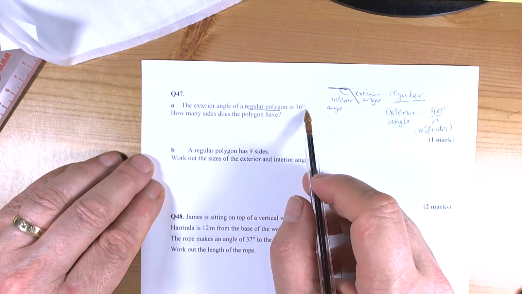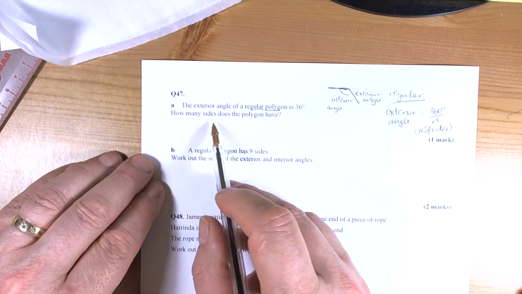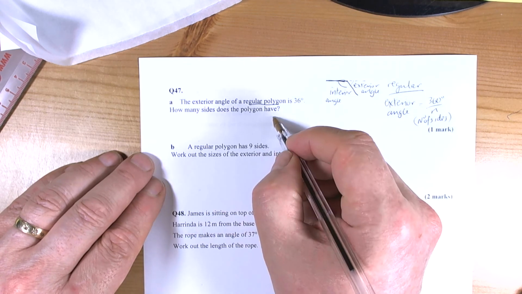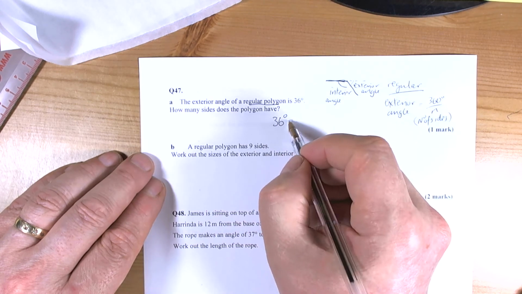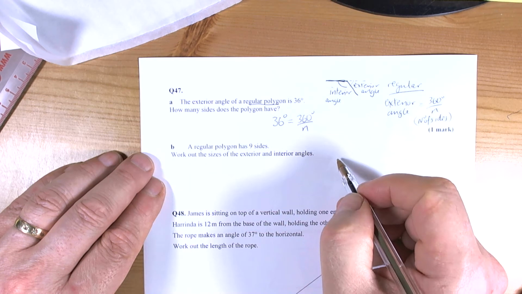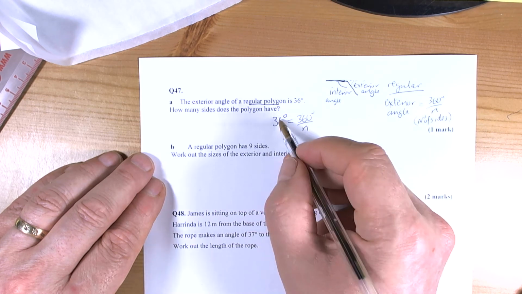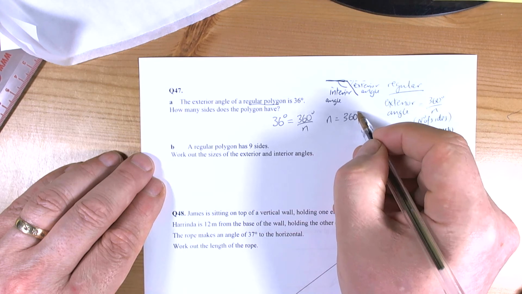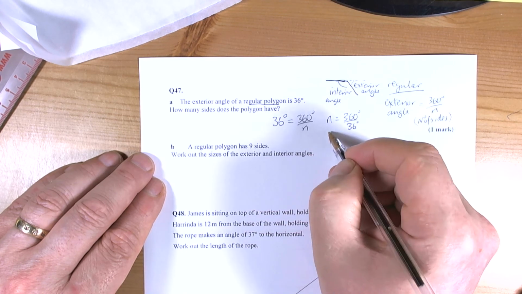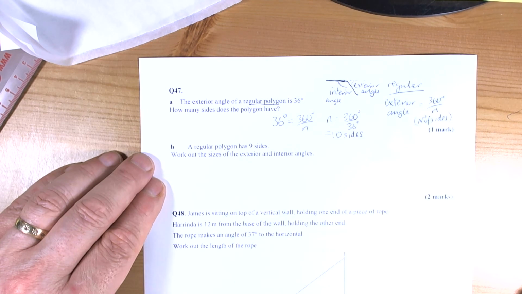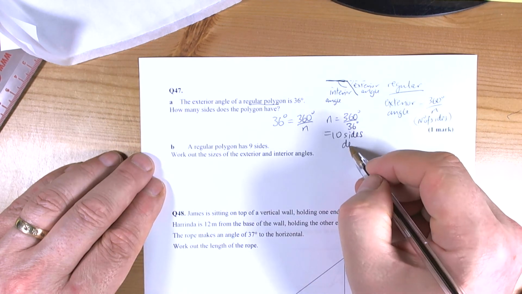So it says the exterior angle of a regular polygon is 36. How many sides does a polygon have? Well, from this formula here, we can replace the exterior angle with 36. We've got 360 divided by n, the number of sides, and by rearranging this, n can be found by doing 360 divided by 36, so 10 sides. And a 10-sided shape would be called a decagon.